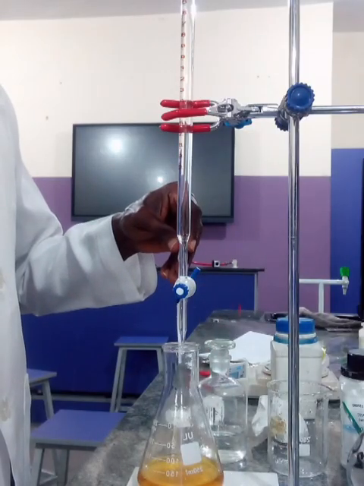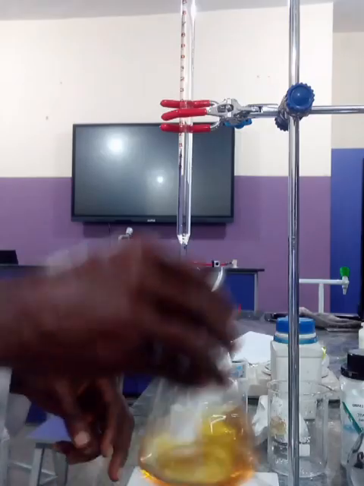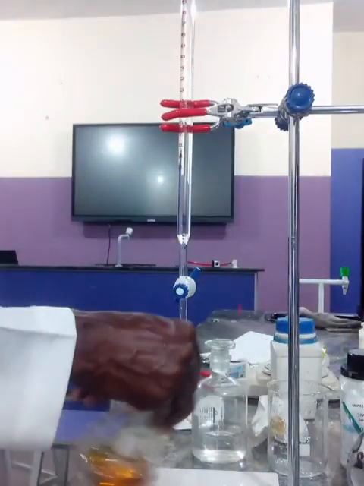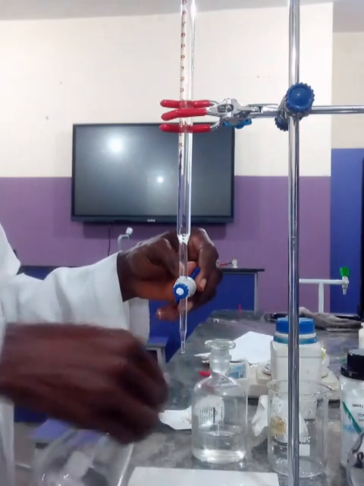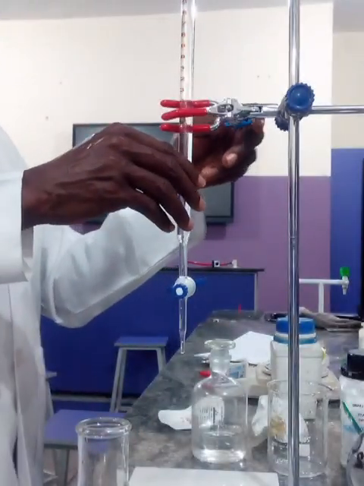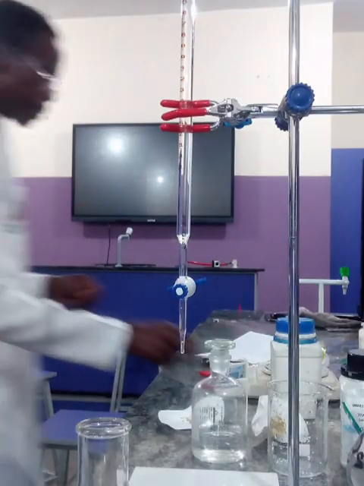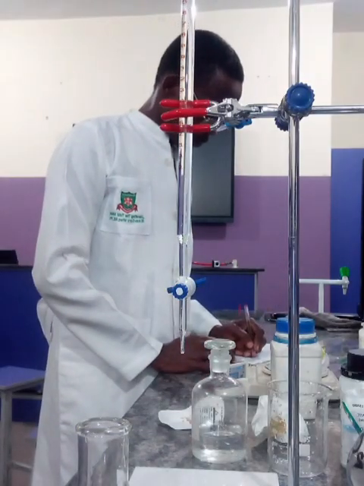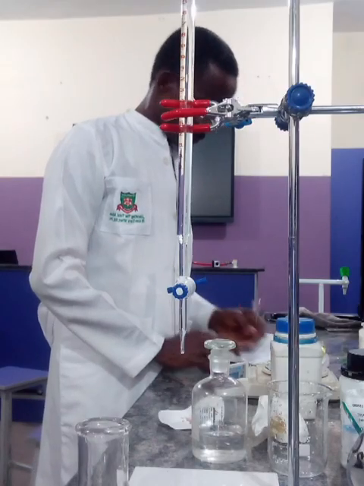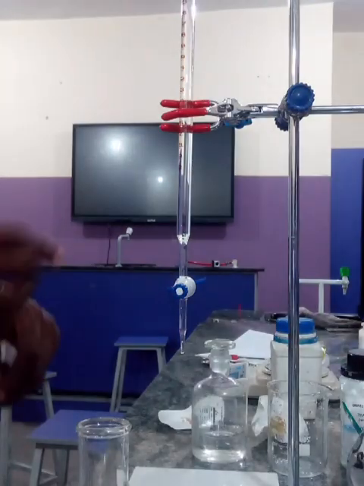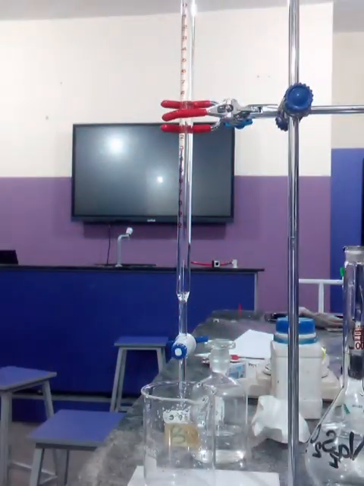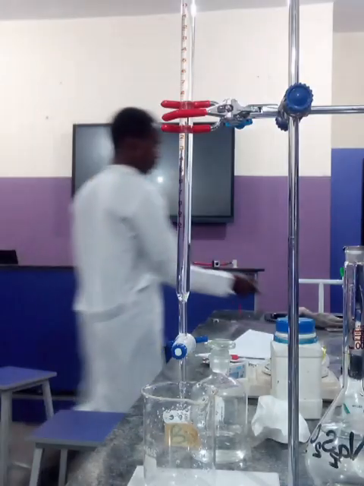Once you get that volume, you can use it to calculate the concentration of the diluted bleach, the one you prepared. Now after getting the concentration of the diluted bleach, we can use the dilution formula to determine the concentration of the actual commercial bleach.